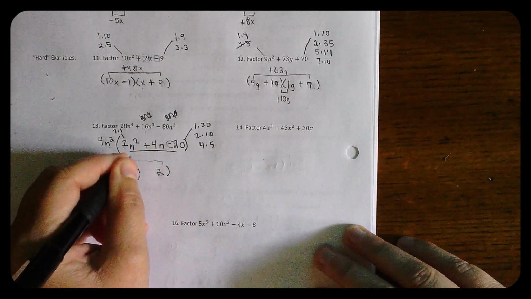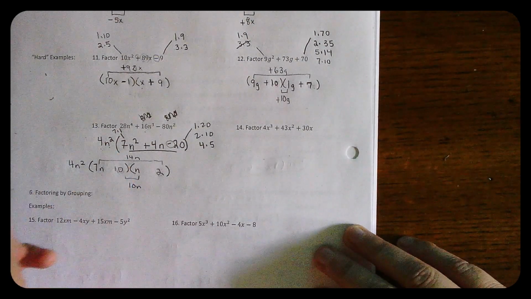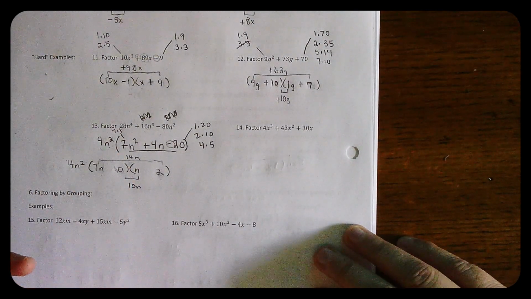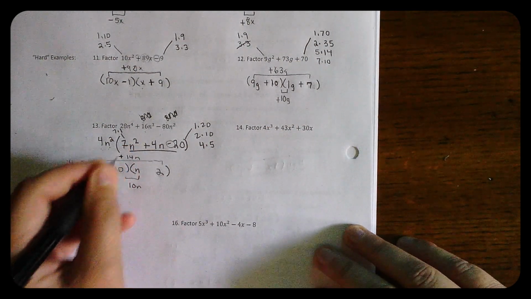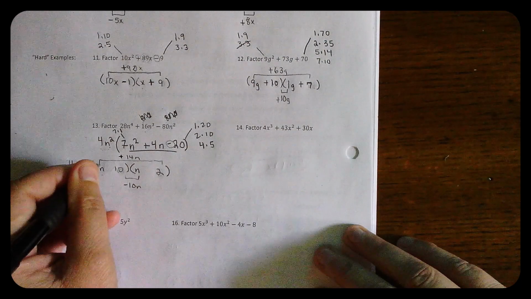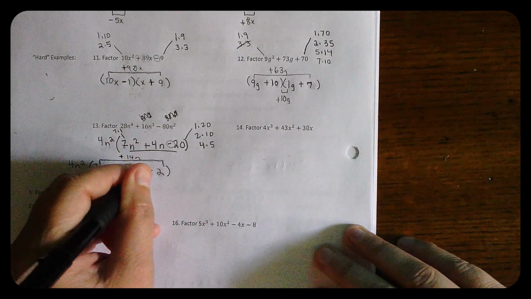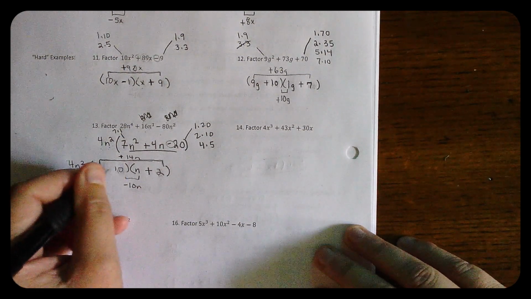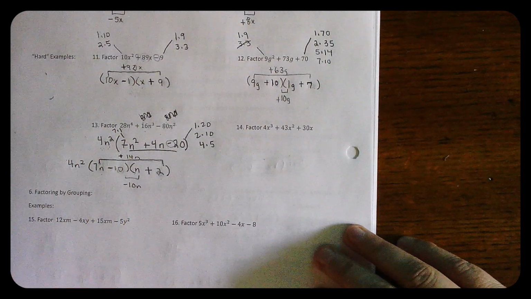7n times 2 is 14n. 10 times n is 10n, and they sure do subtract to be 4. So I found it. It needs to be a positive 4, so plus 14 minus 10. Follow that arrow. 14n comes from 7n and 2. 10n comes from negative 10 and n, which gives you negative 10n.